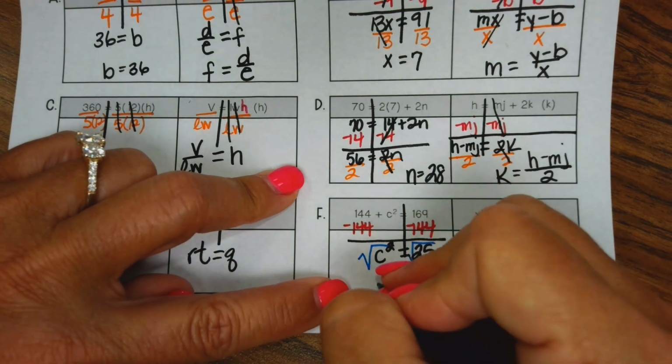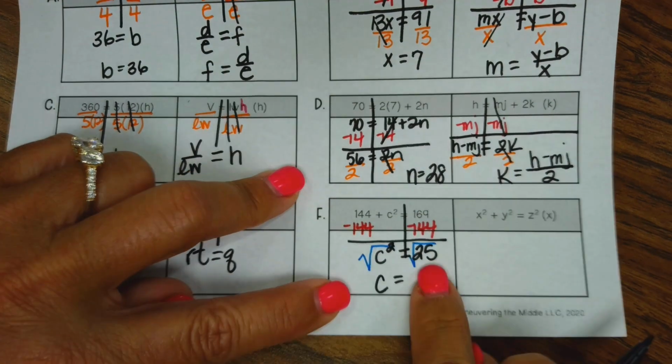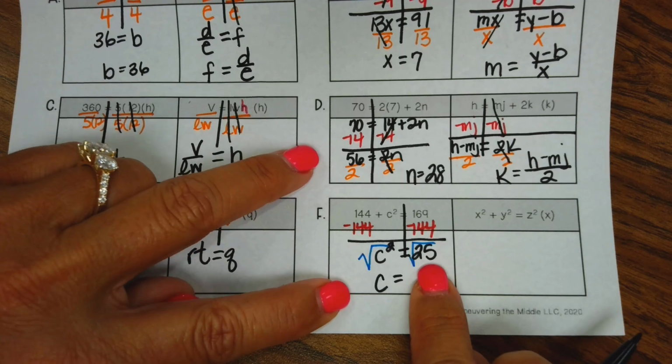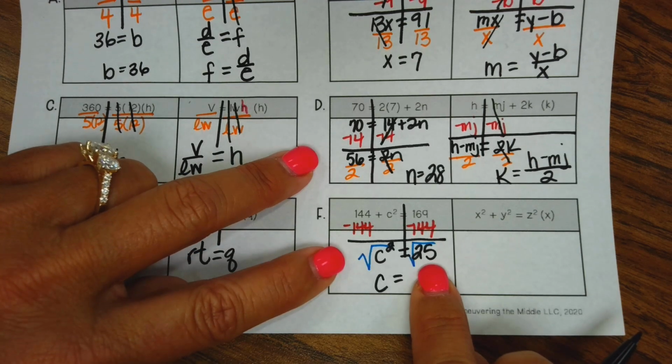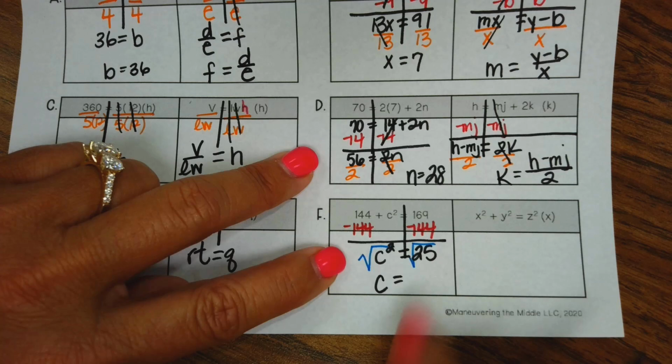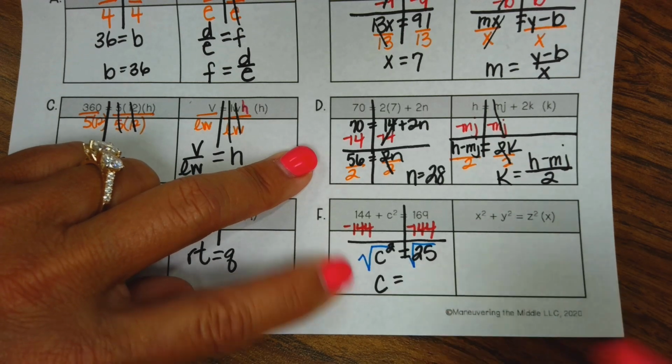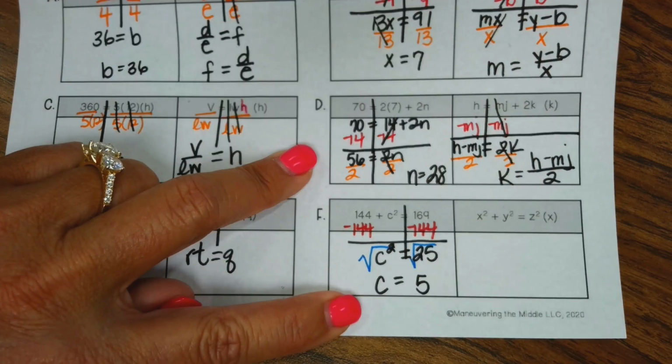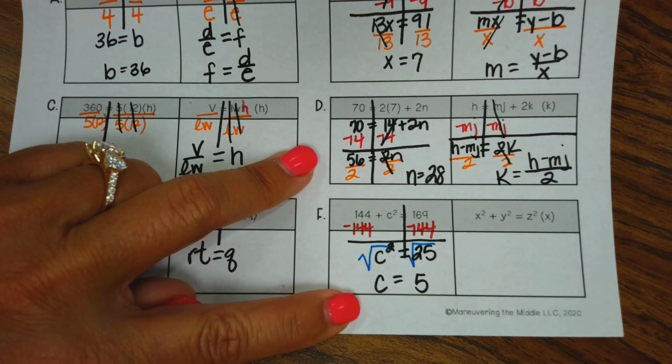When you do that, they're basically asking you what two numbers can you multiply to be 25. What times what is 25? You guys are well aware that 5 times 5 is 25, but can you think of another one that's 25? What about negative 5 times negative 5?